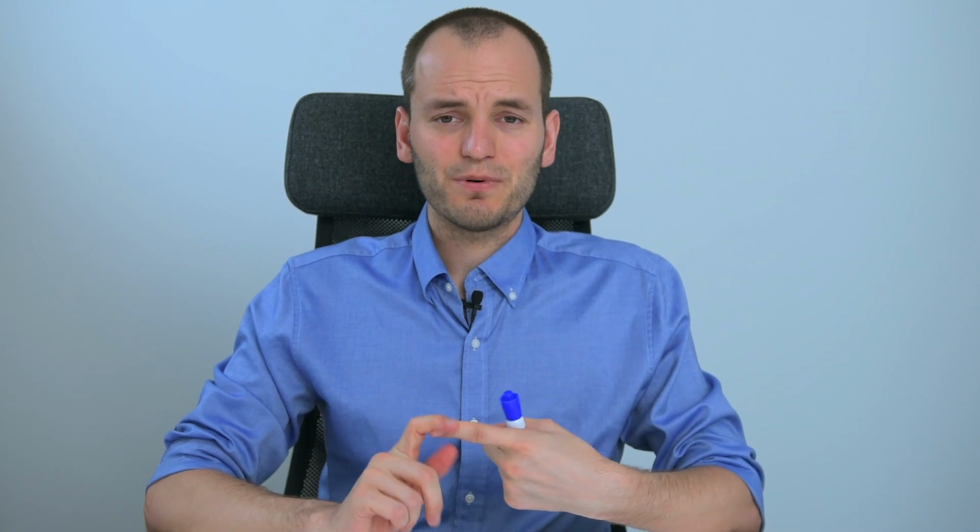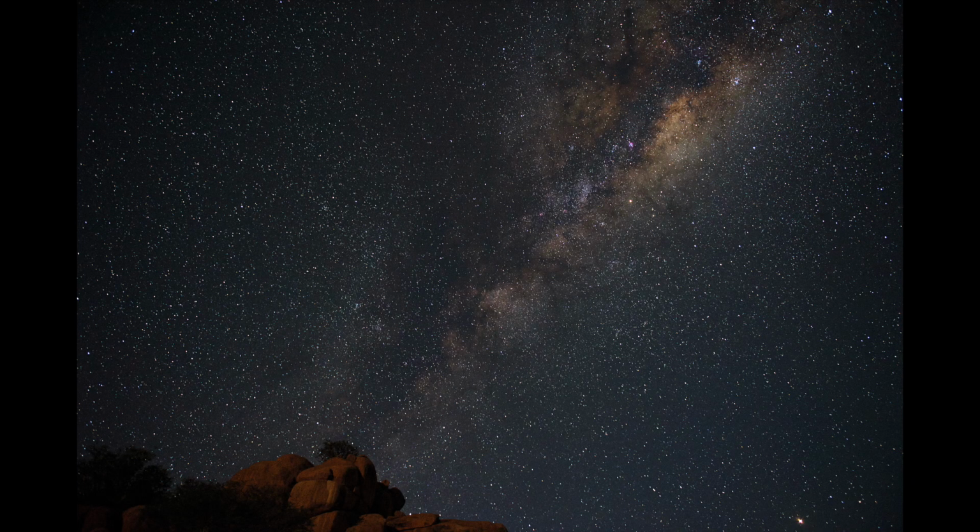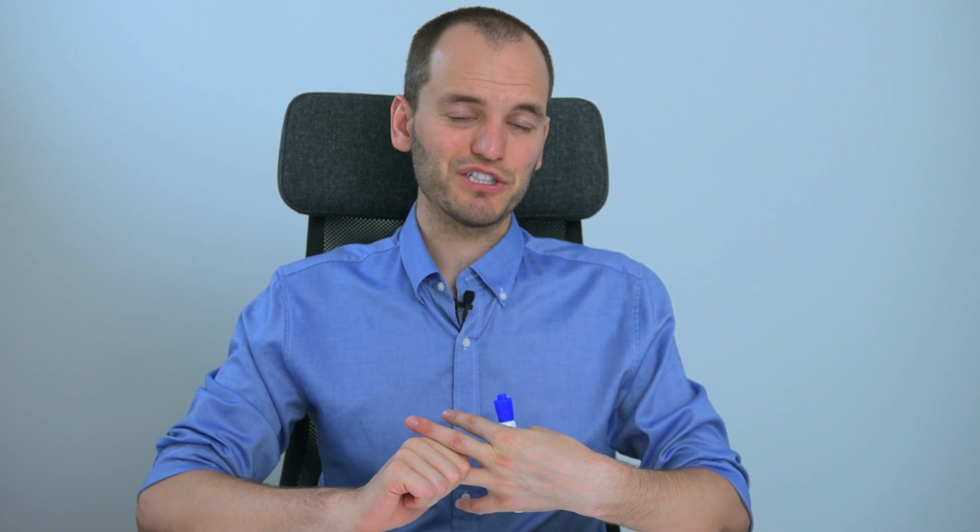And the tip was sleep is very important. Here's a photo of the stars as seen from the desert in Namibia, and the band from lesson 2 is Alt-J. Definitely check them out.